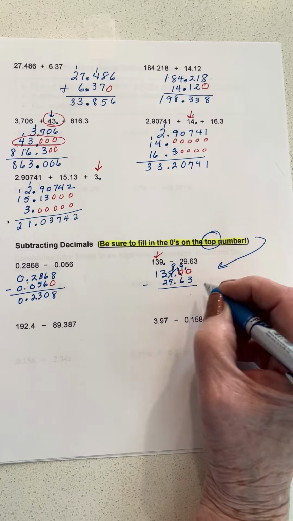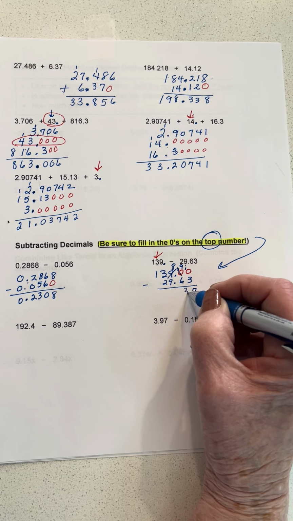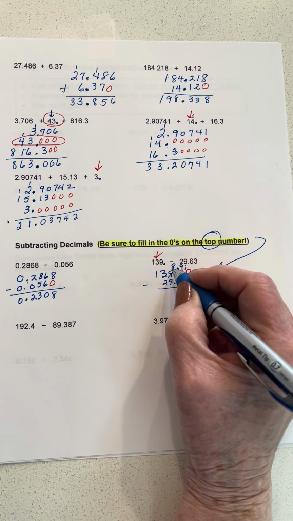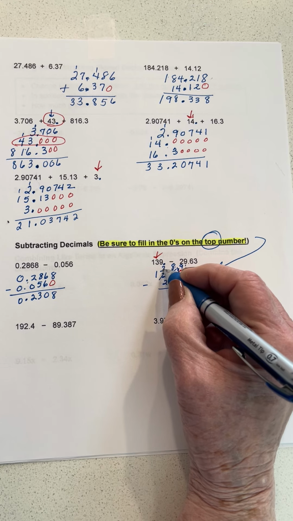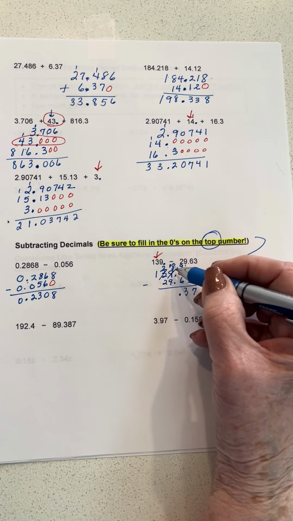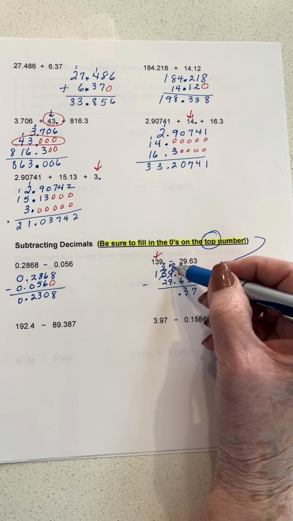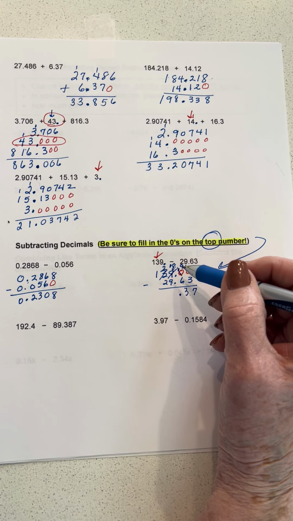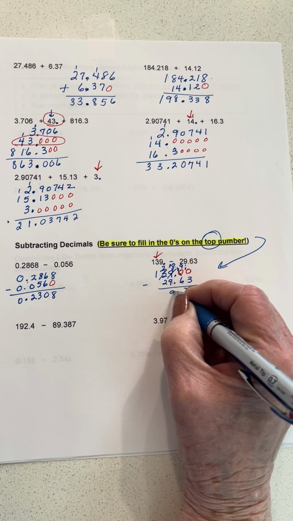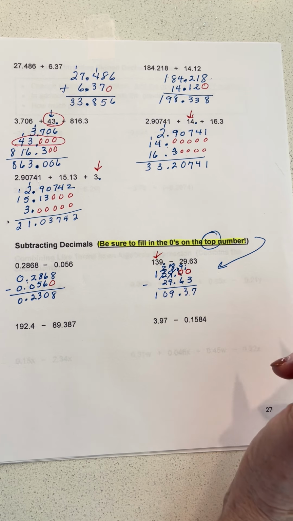So 10 minus 3 is 7. 9 minus 6 is 3. Here's our decimal point. Then we've got 8 minus 9, and that won't work. So we're going to have to go next door, borrow 1 from the 3, and we get 10 more to go with the 8 that we had, I'm sorry. 18 minus 9 would be 9. 2 minus 2 would be 0. 1 minus nothing would be 1.